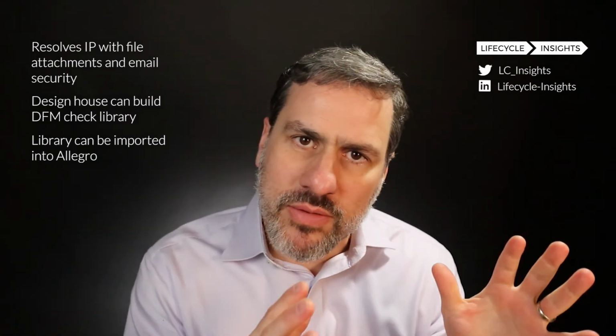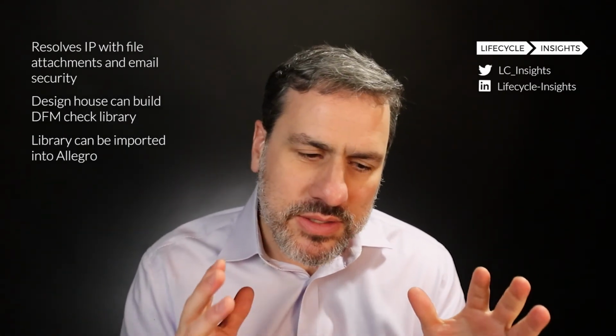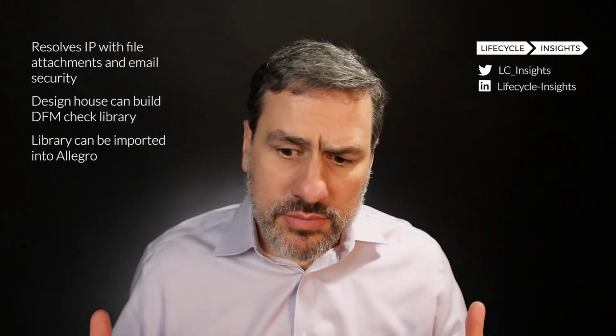So that's what's offered. It actually does enable the shift left with DFM. It's interesting. They've thought about some of the fundamental issues that have been part of the process and come up with some interesting solutions that address those directly. So that's it. Those are the capabilities of DFM within Allegro.